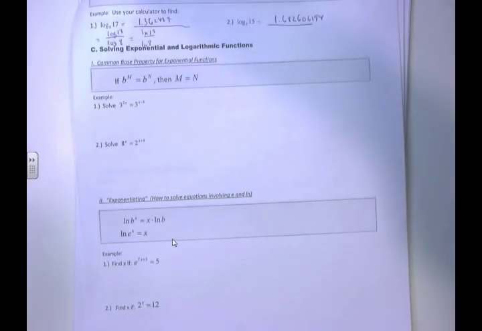We can pass that out in about 30 minutes or so. All right, so here we go.